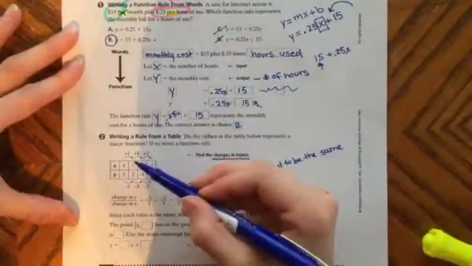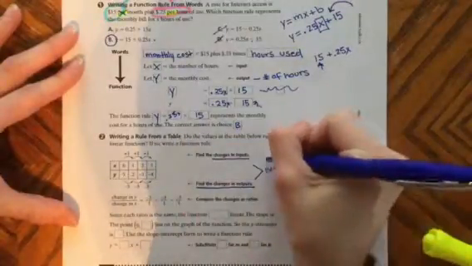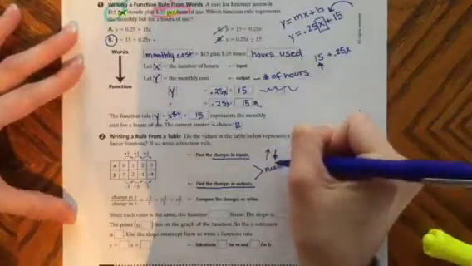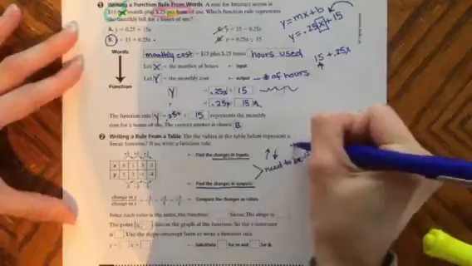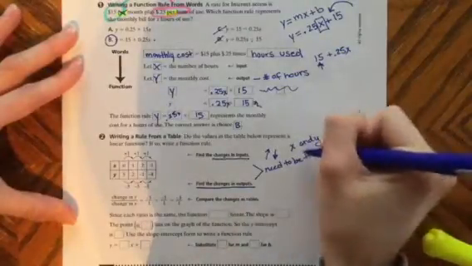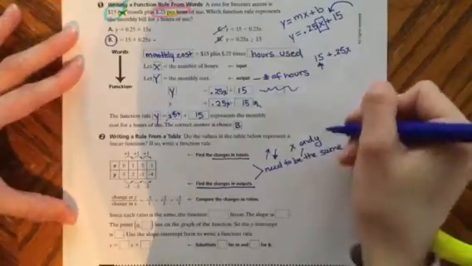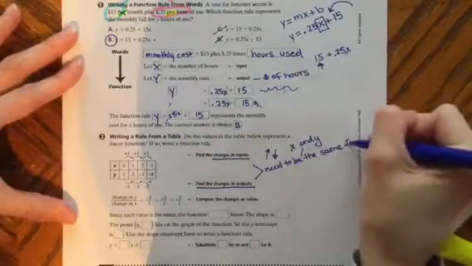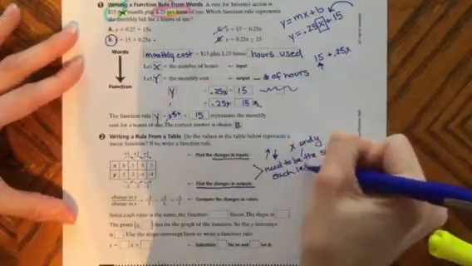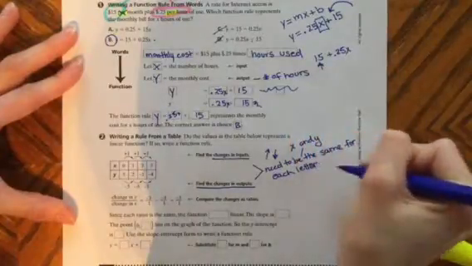And by this, I mean it has to either increase by the same amount or decrease by the same amount for the x values and the y values. X and y do not have to be the same as each other, but each has to change by the same amount every time.